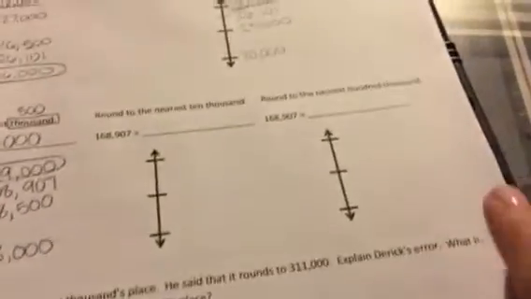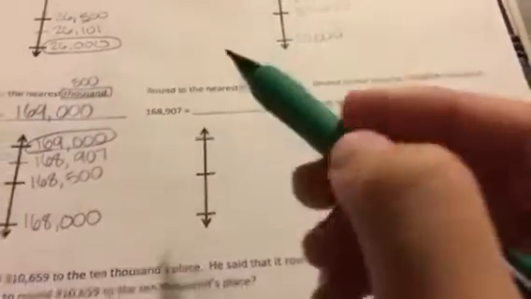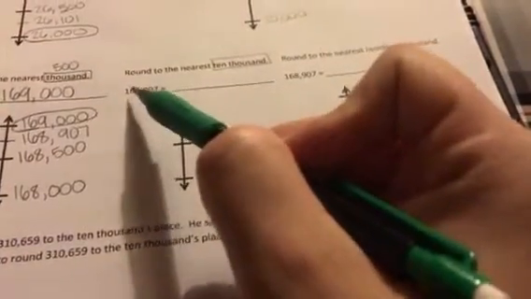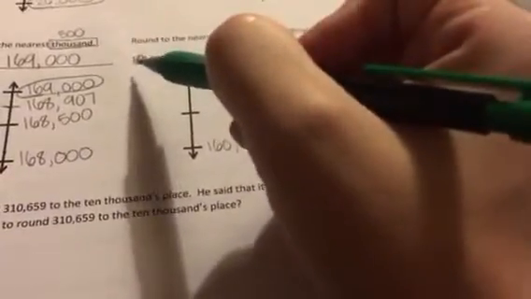Alright, let's round the same number, but to the 10,000s place. So we're rounding to the 10,000s place. So I need to find my 10,000s. Ones, tens, hundreds, thousands, 10,000s. So I'm going to circle my 6. So I need to ask myself, 6 10,000s is how much? Well, that's 160,000. Because we want to carry everything in the front. So you could say 16 10,000s is 160,000.